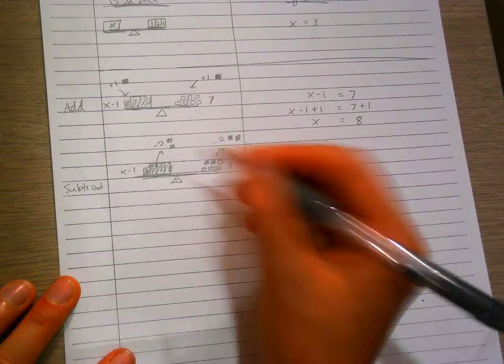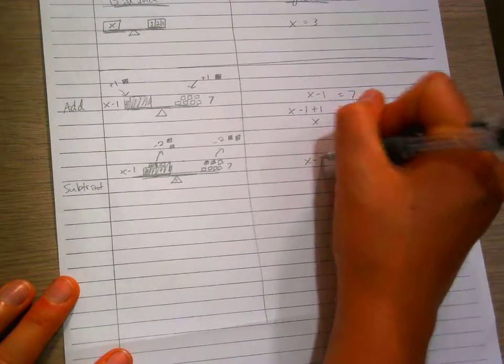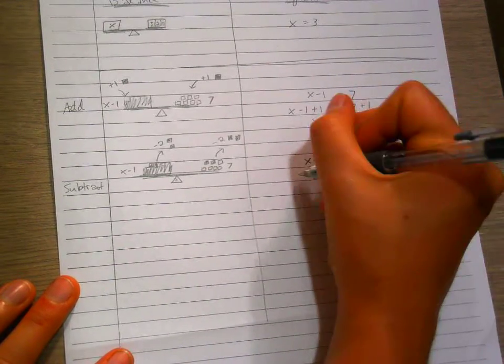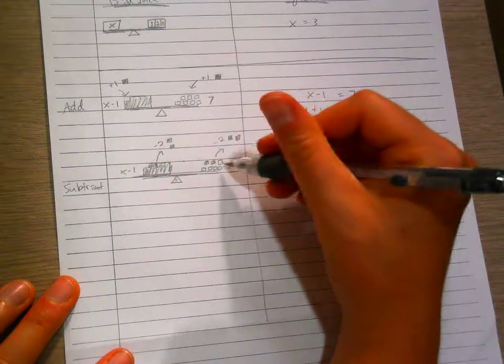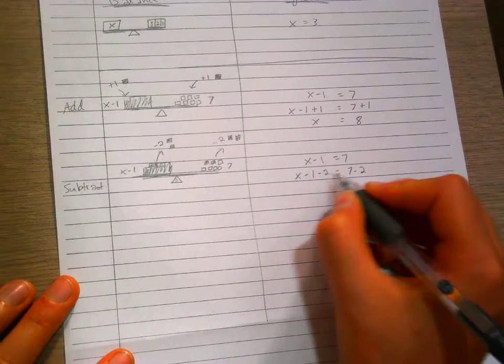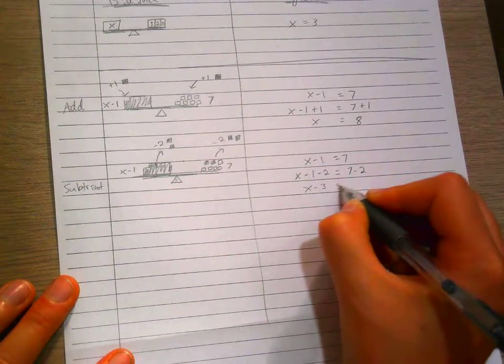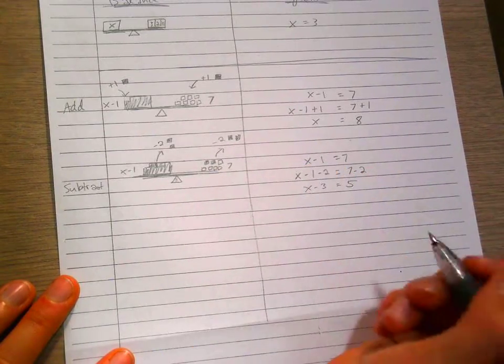So our equation looks somewhat like this. We start with x minus 1 equals 7. Then it becomes x minus 1 minus 2 equals 7 minus 2. So now x minus 1 minus 2 is x minus 3. And over here, you get 5 left: 1, 2, 3, 4, 5. So x minus 3 equals 5.